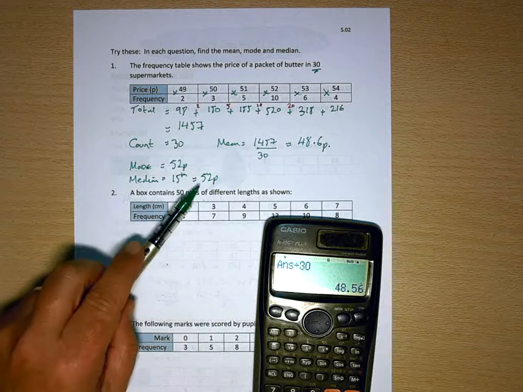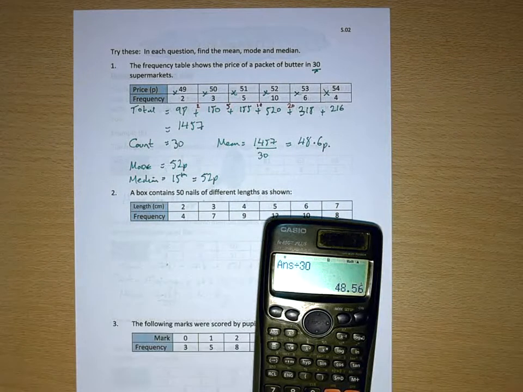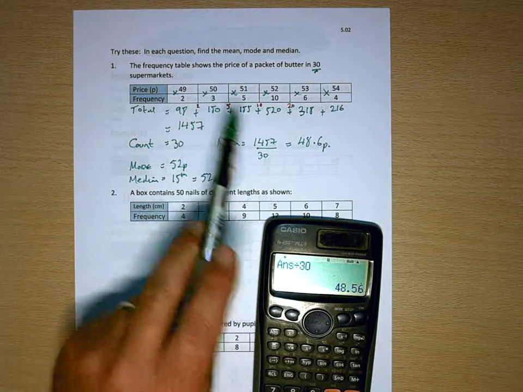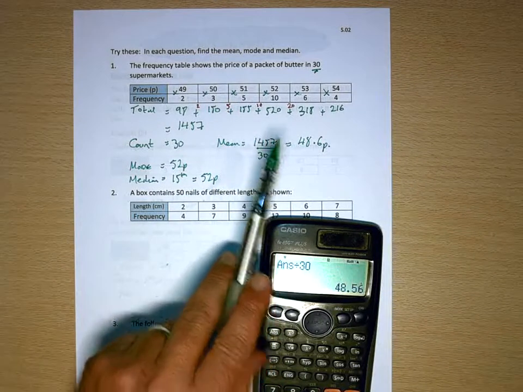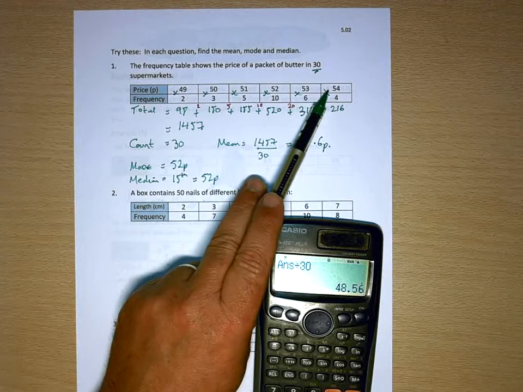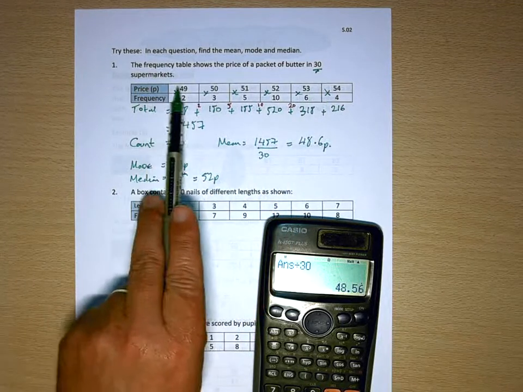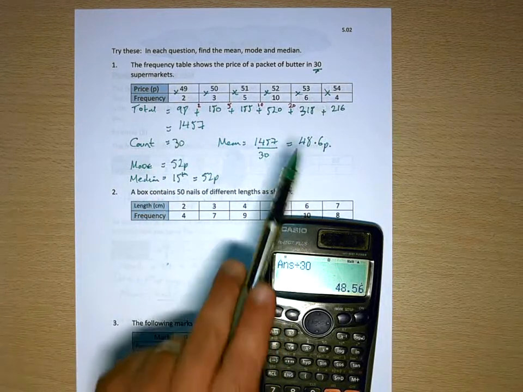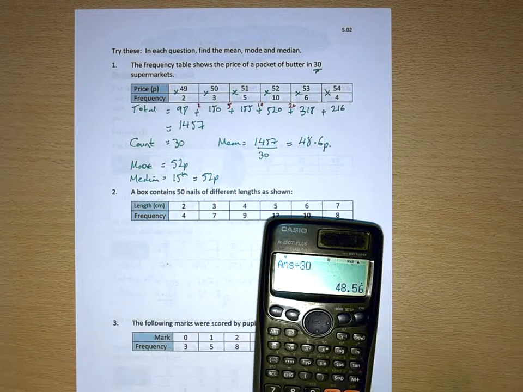So the mode is 52, the median is 52, the mean is 48.6. Doesn't ask you for the range, but if you wanted to find the range of that data, well, the highest price is 54, the lowest price is 49, so the range would be 54 take away 49, 5 pence.